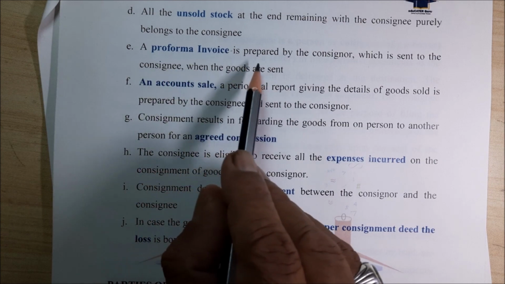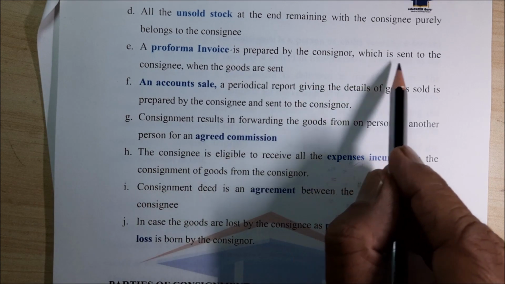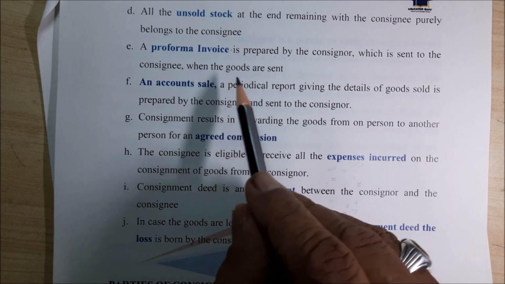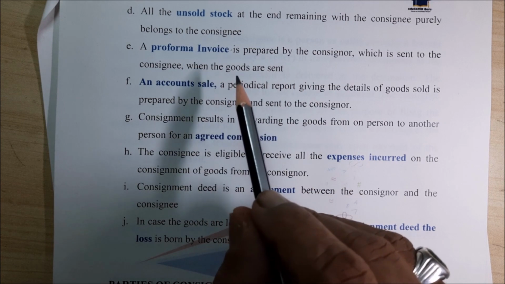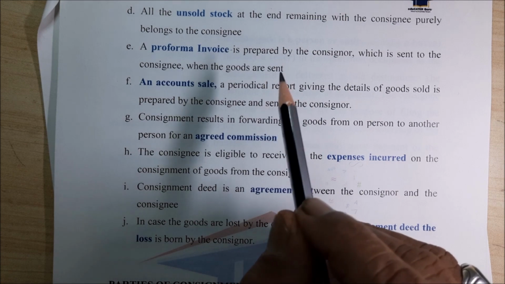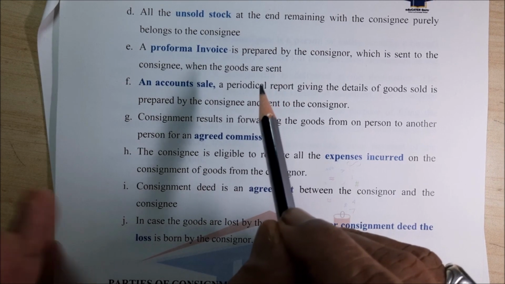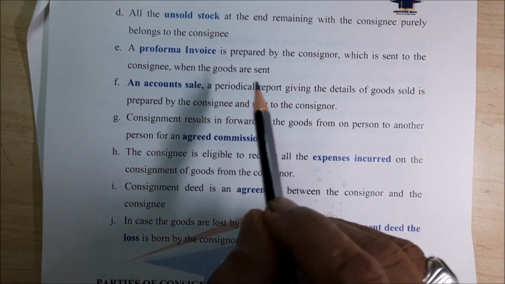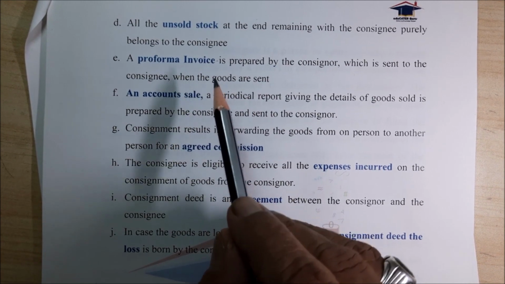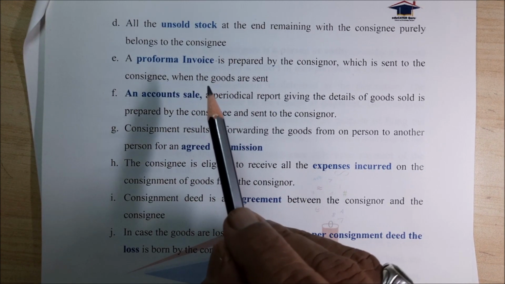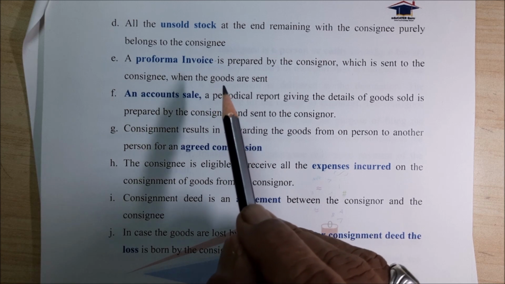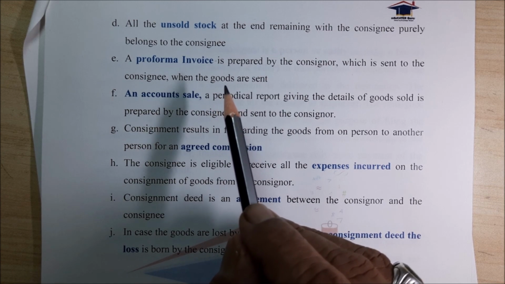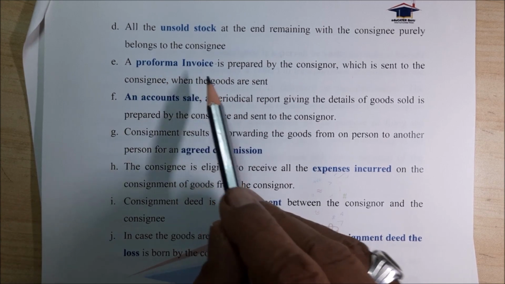A pro forma invoice is prepared by the consignor and sent to the consignee when the goods are sent. A pro forma invoice is not a regular invoice. It is like an invoice, but it is not the actual sale. When an actual sale takes place, it is called an invoice. When it is for the purpose of saying how you should sell, what quantity there is, and what price it should be sold at, it is called a pro forma invoice.